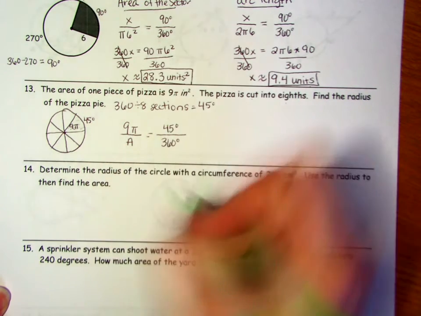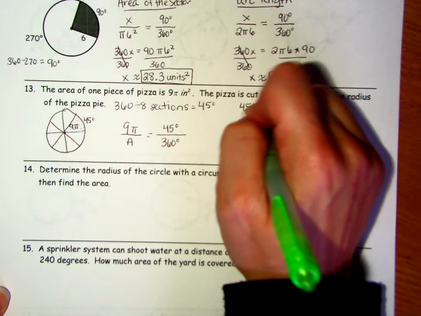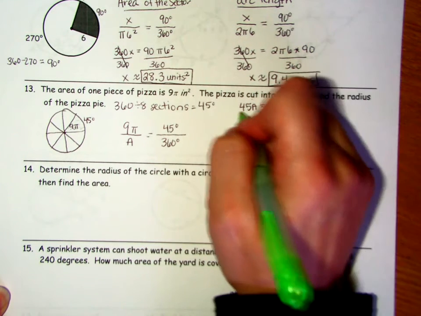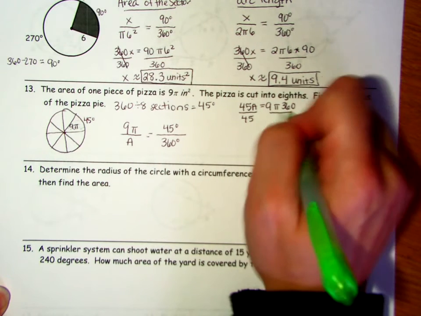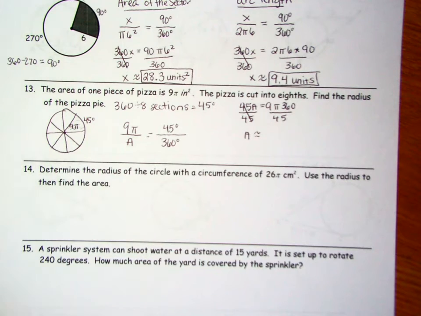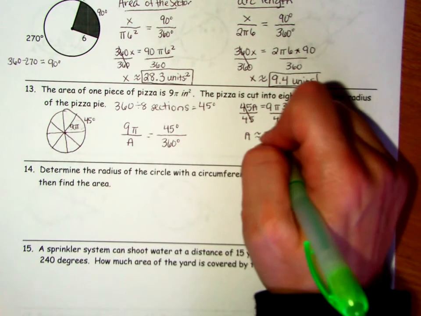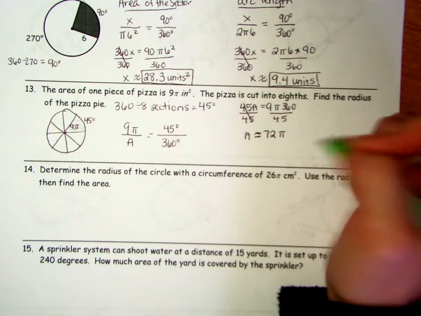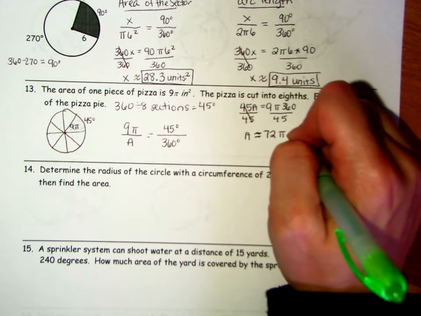Now we're ready to cross multiply. So I get 45 times A is equal to 9 pi 360. Divide both sides here by 45. These cancel, and A is approximately, give me just a second, actually let's just go for the exact, 72 pi. And then this would be our inches squared.